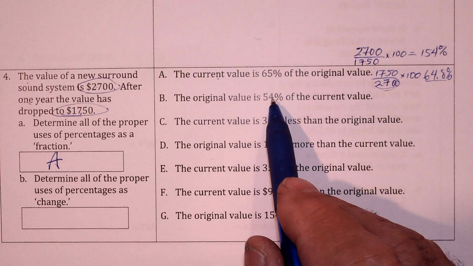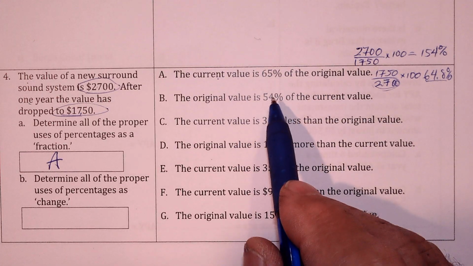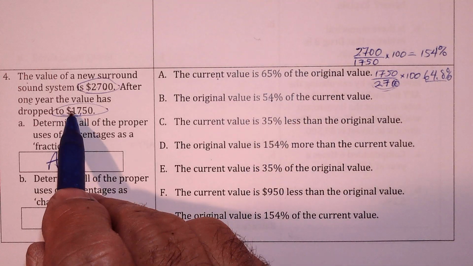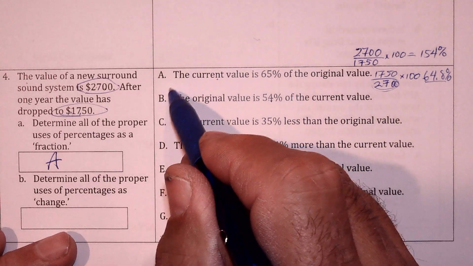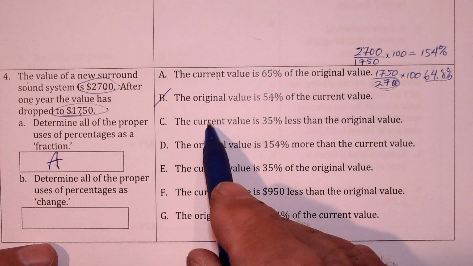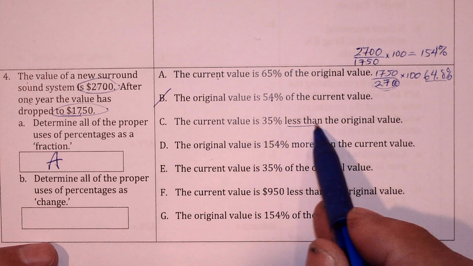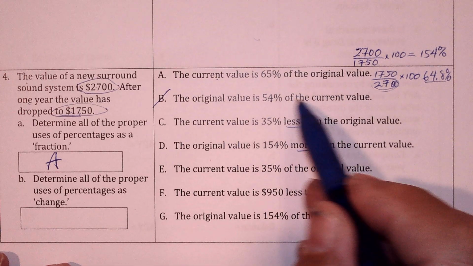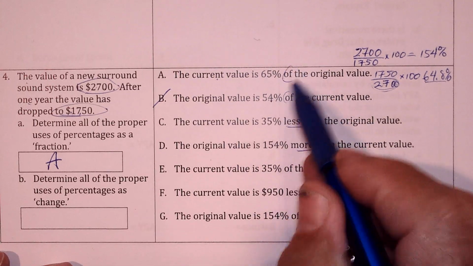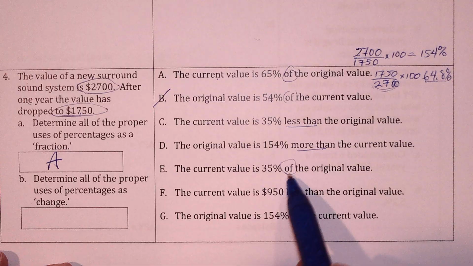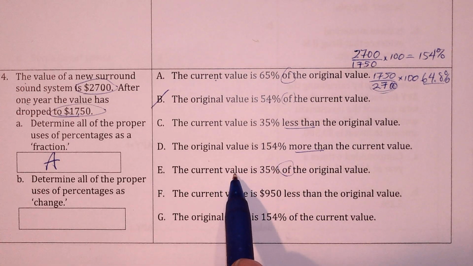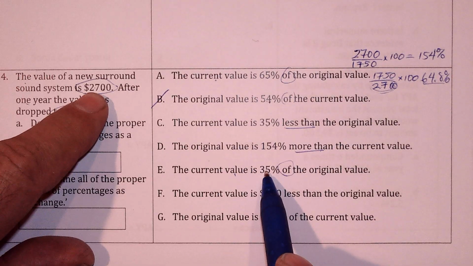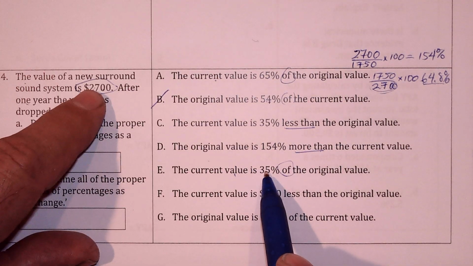The original is 54% of the current. This is a little over half of this. That's not correct. The current value is 35. Oh, less than, that's not use of a fraction. More than, not fraction. It has to be of. Well, here's an of. Let's see if this is right. The current value is 35% of that. No, this is not 35% of that.